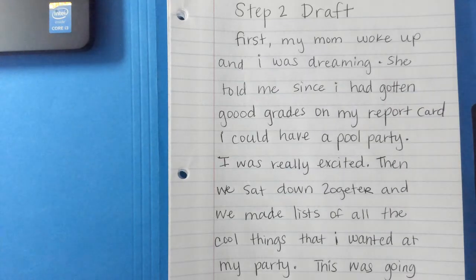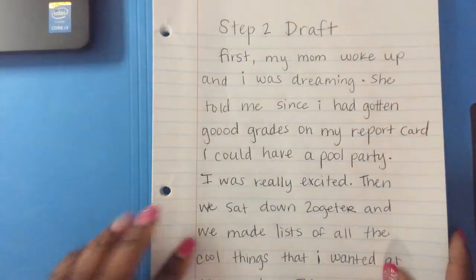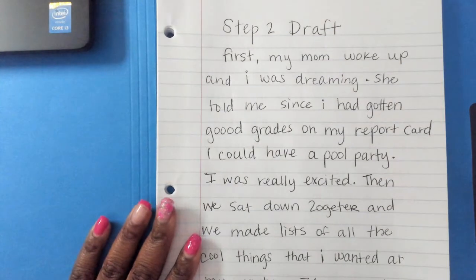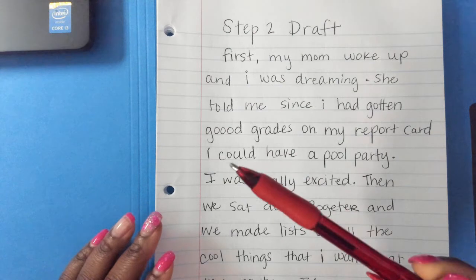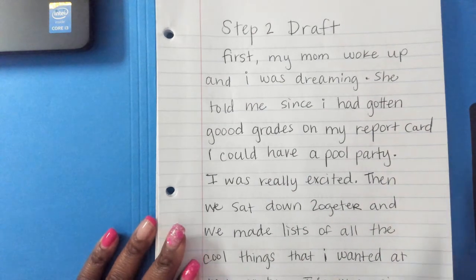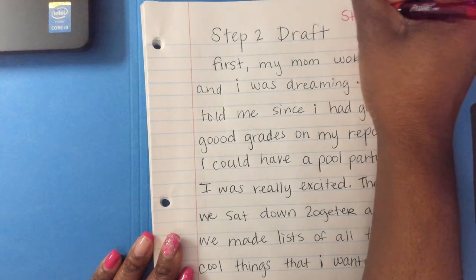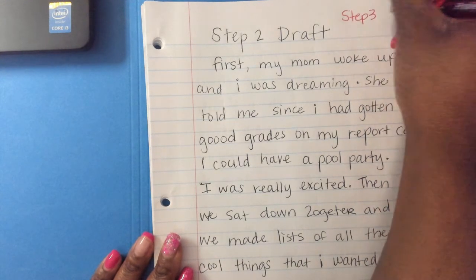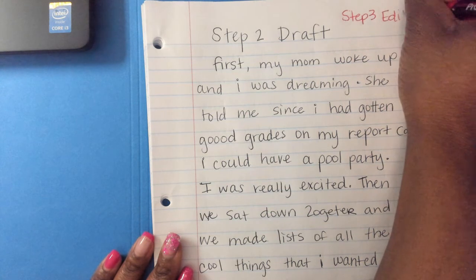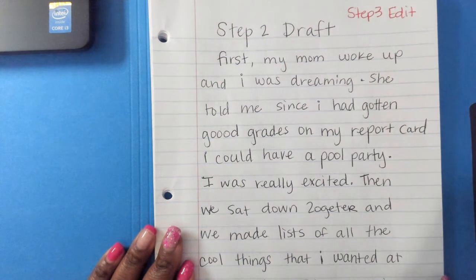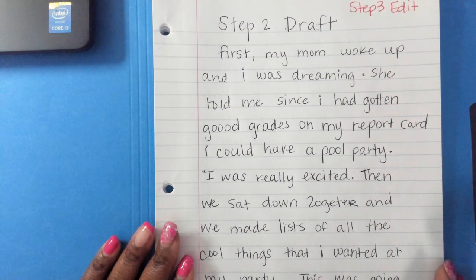So at this time, I'm going to take my step 2, and I'm going to get a red pen or another color pen so I can do my step 3. So I'm going to write in the corner of my paper, step 3, and this is to edit. So the first thing I'm going to do is go through and check for spelling.